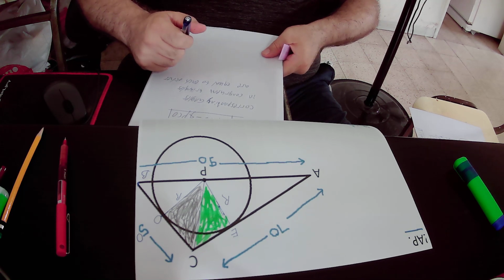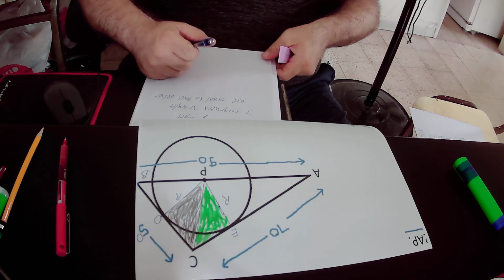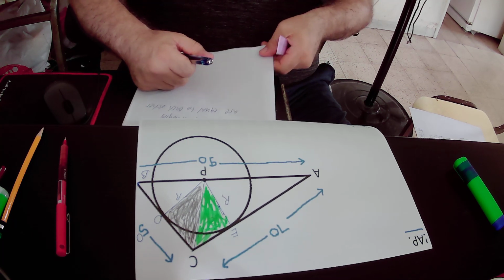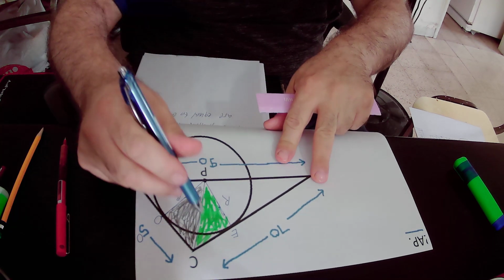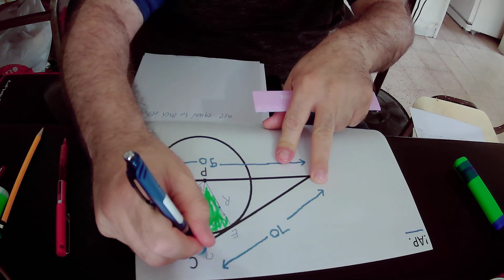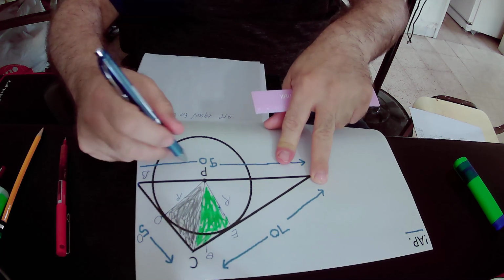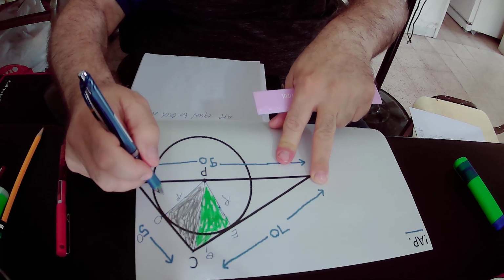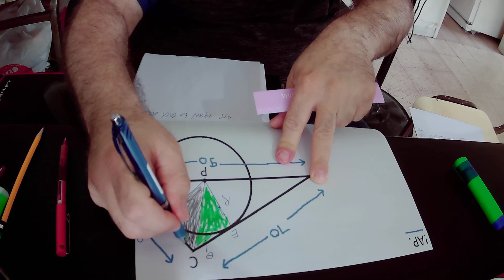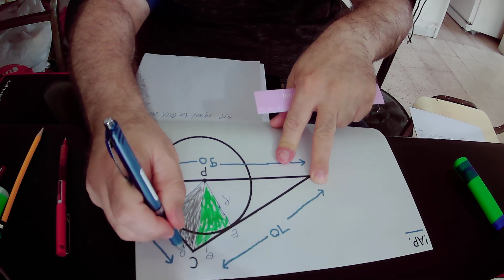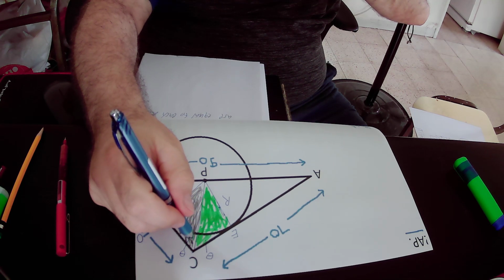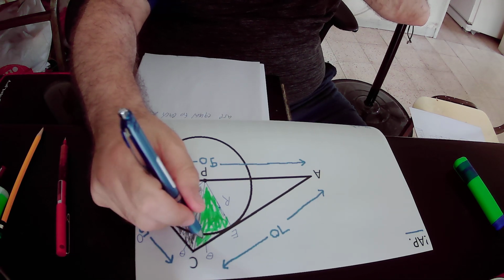Okay, so if we mark angle PCE in the green triangle as theta, then angle PCO in the black triangle must also be theta, because those two angles are equal to each other.